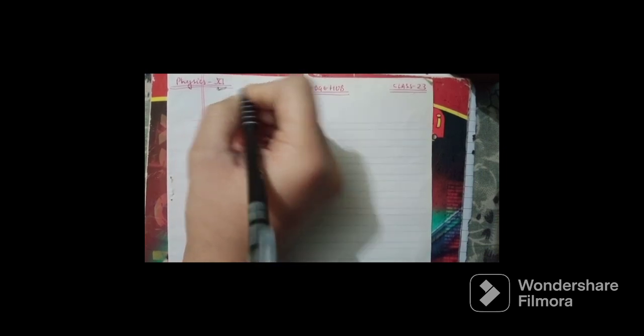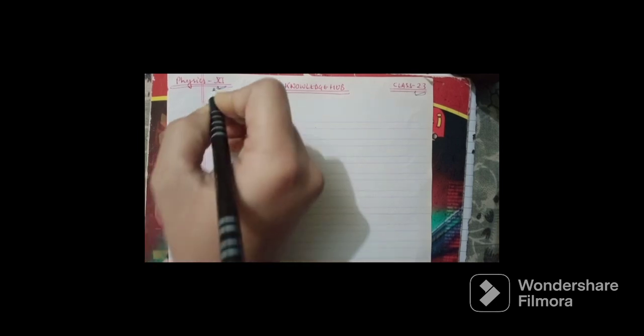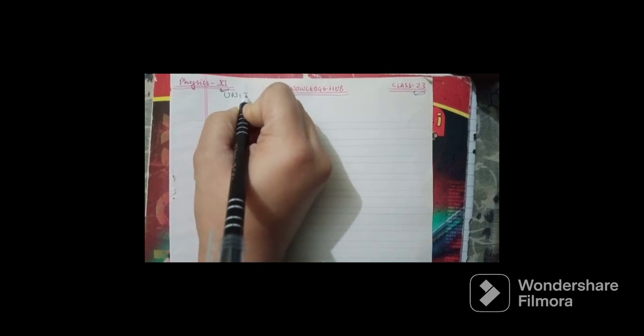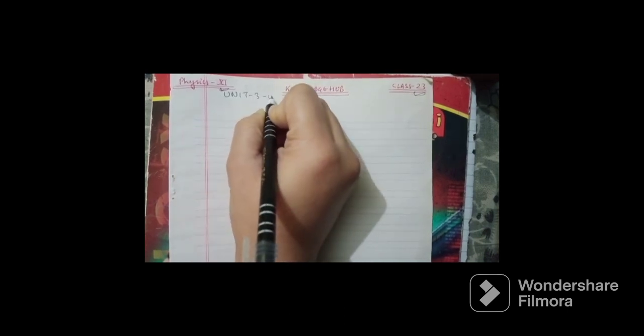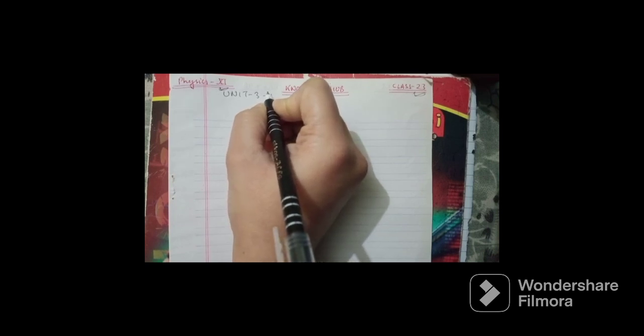Today we're going to start with Physics Class 11. That is your class 23 here, and we had done class 22 in the last session as well. Here we had done Unit 1, which is the physical world, and Unit 2, which is units and measurement. We are continuing with Unit 3, which is your motion in a straight line.